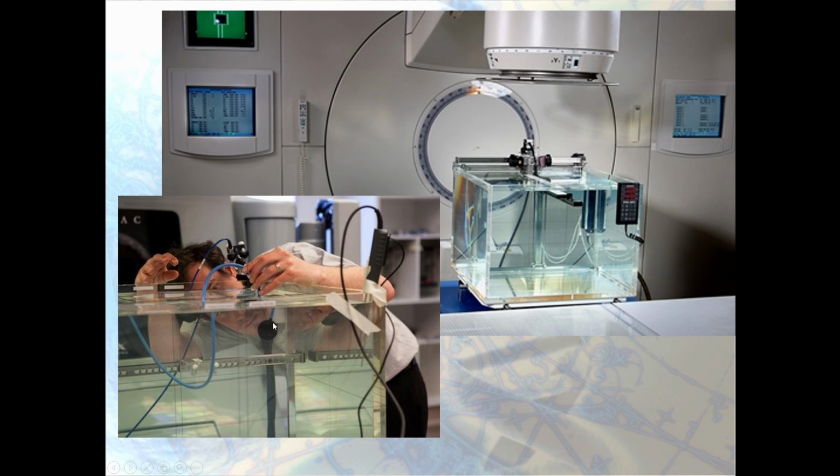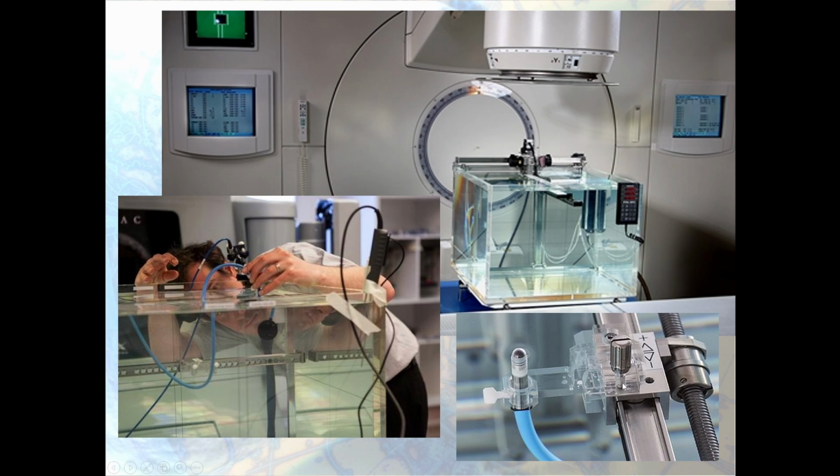The ionization chamber can look like this one, or a pinpoint, a very small tiny one, like that one. And you see that this chamber is connected to a tray.